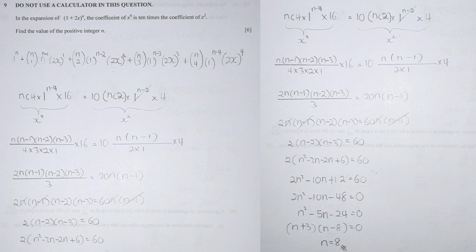Over in question 9, this is the expansion. They wanted the coefficient of x to the power of 4 to be 10 times the coefficient of x to the power of 2. So I listed down the first 5 terms of the expansion given to us, and I identified that x squared and x to the power of 4 are the third and the fifth terms. Extracting the fifth term at the front, I got nC4 times 1 to the power of n minus 4 times 16.